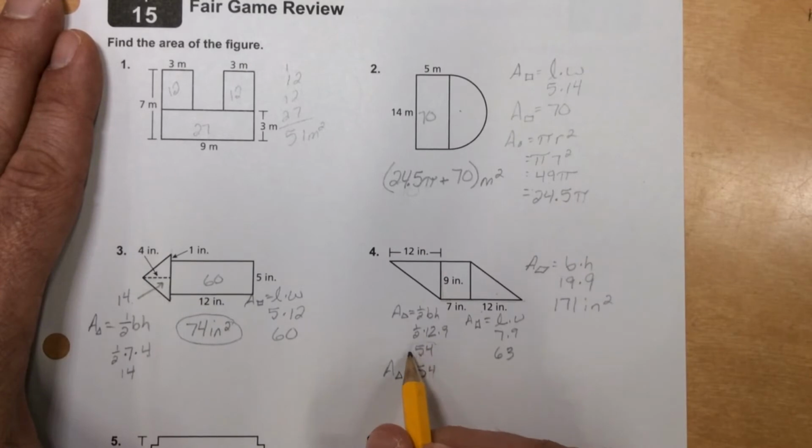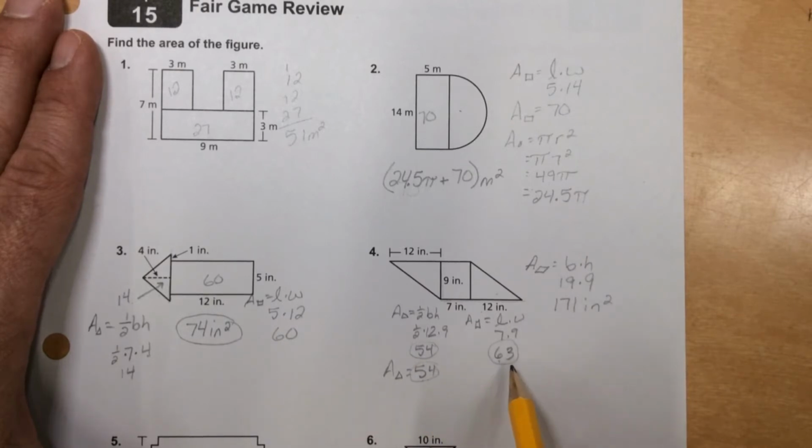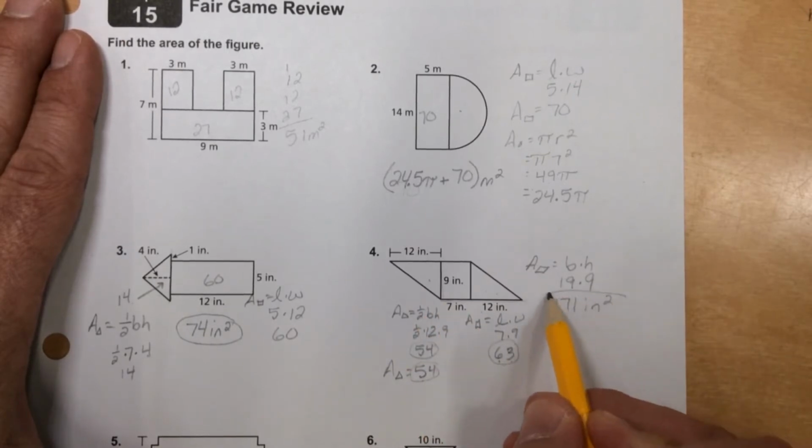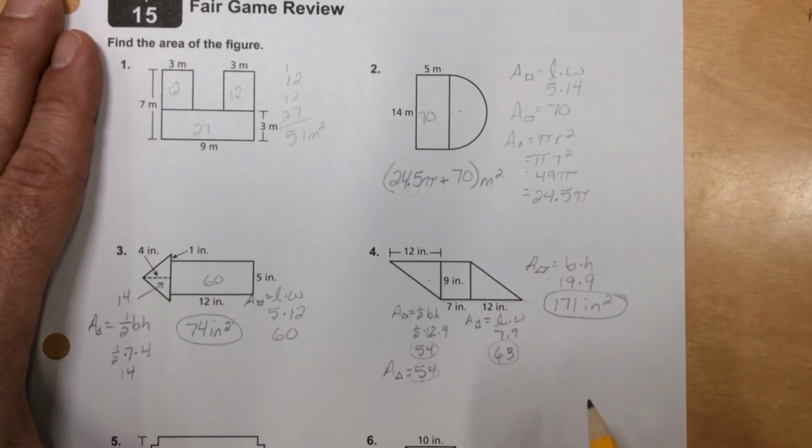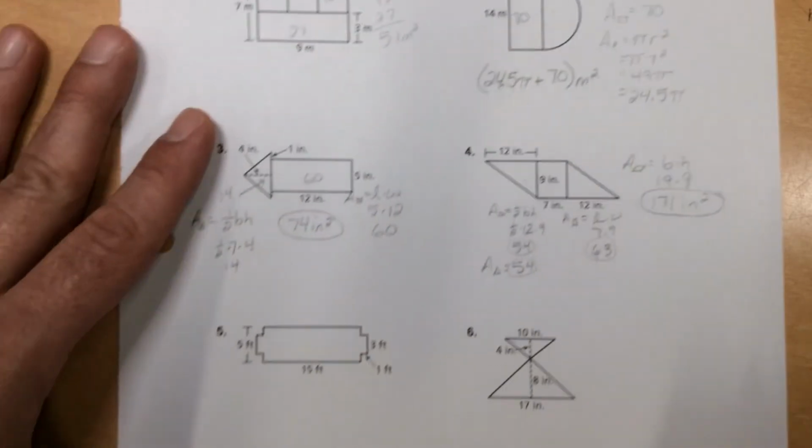So I have a 54, a 54, and a 63. We have 54 and 54 is 108. Plus 60 would be 168. Plus 3 is 171. So we could have just used the area of the parallelogram or cut it into 3 shapes and add their areas. Either way, we get 171 inches squared.